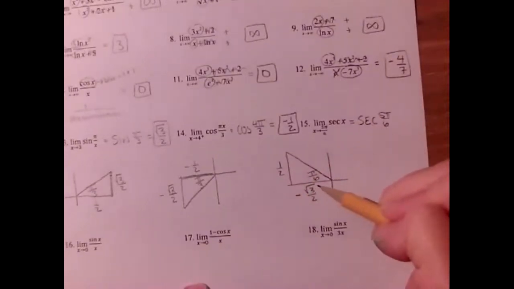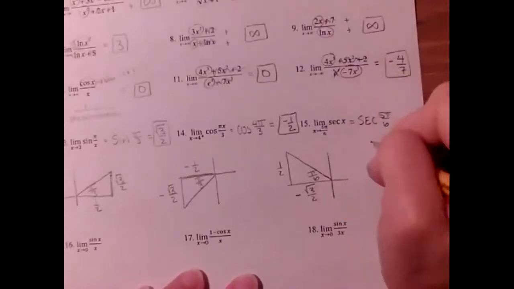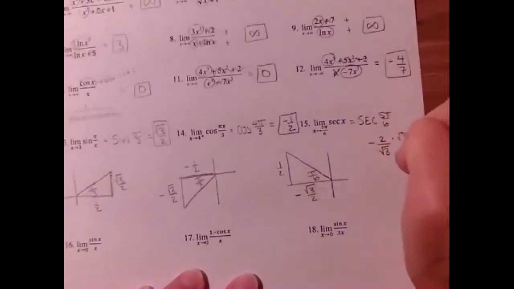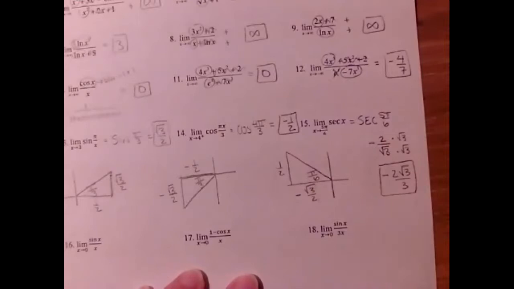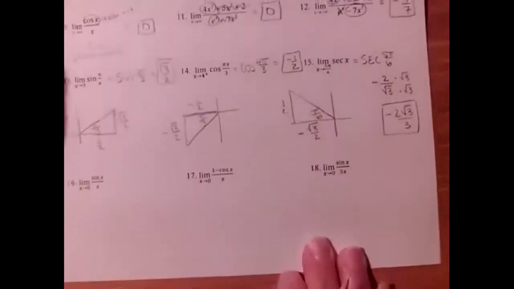Secant means you're going to reciprocate the x value, so we are just going to flip this over. It will be negative 2 over square root of 3, and when you rationalize that, you get negative 2 square root of 3 over 3. So those are basically just a review of the unit circle.